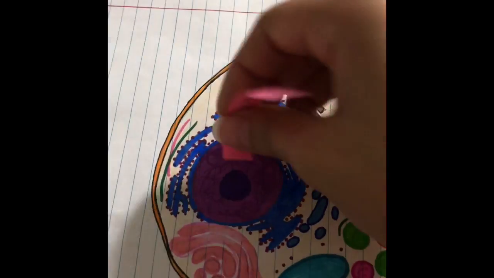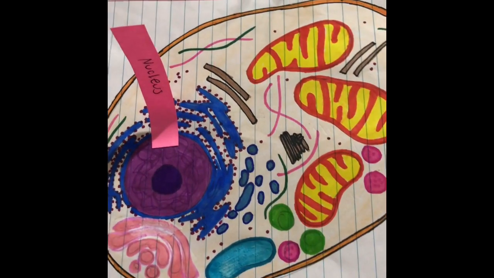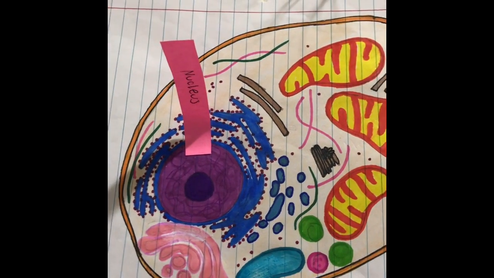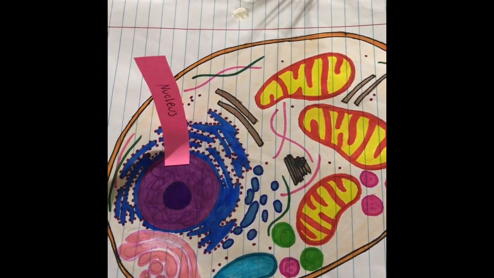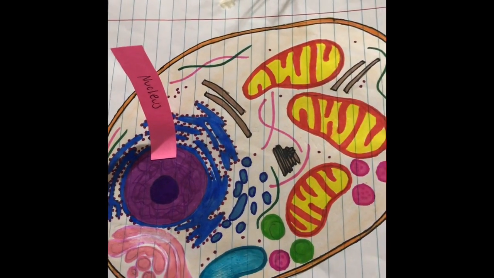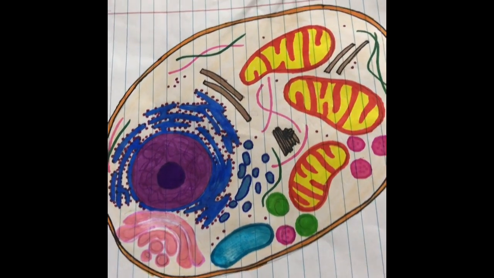Next is the nucleus. The nucleus is this light purple part. The nucleus is the command center of the cell. It duplicates and stores genetic information, makes ribosomes, sends commands to ribosomes for protein synthesis and all that good stuff.